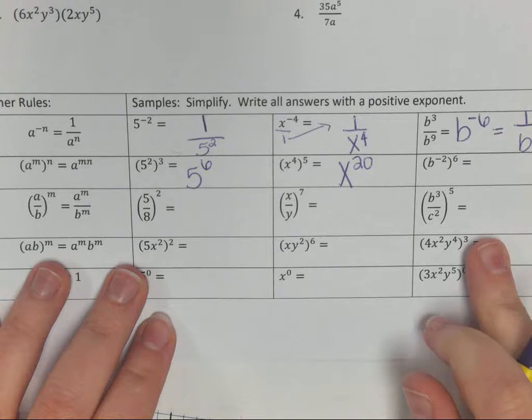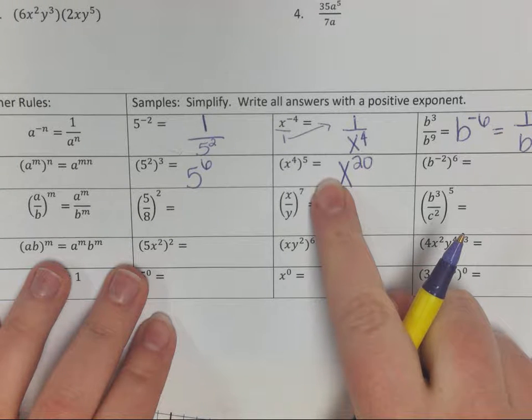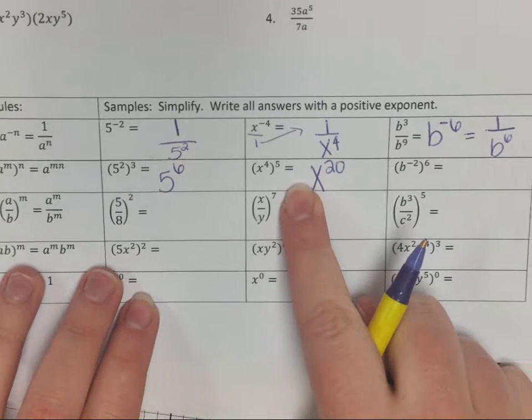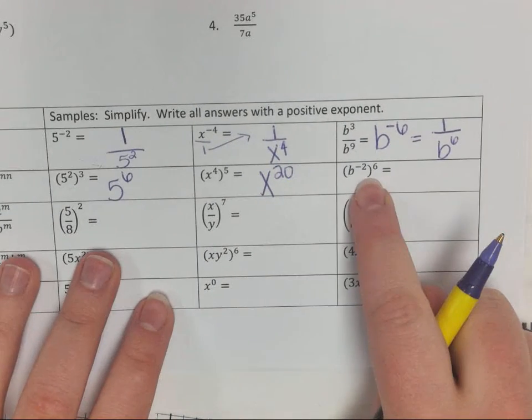Wait, which one is this? The one I'm on. Do the same thing you did for the top. So you put 1 over.